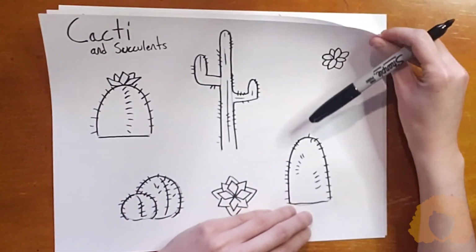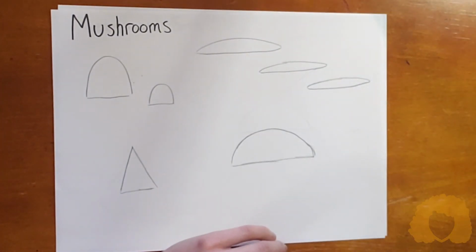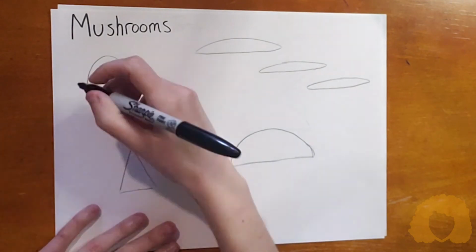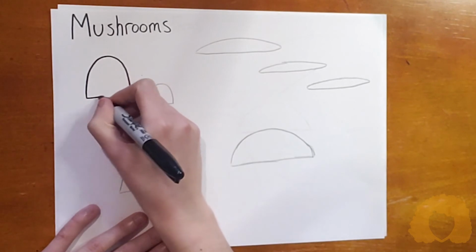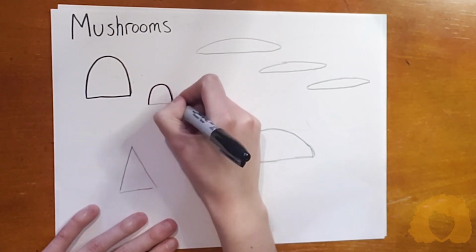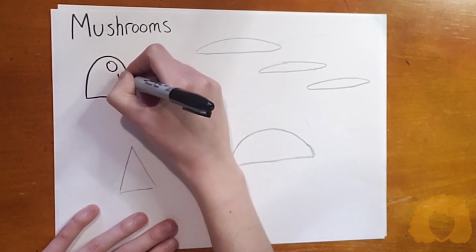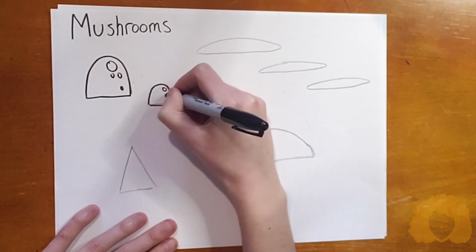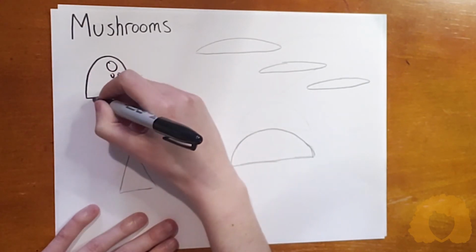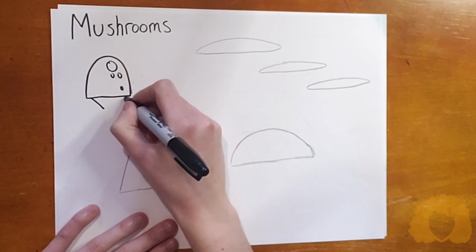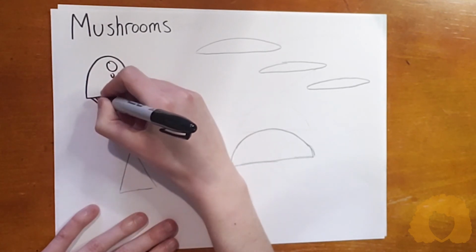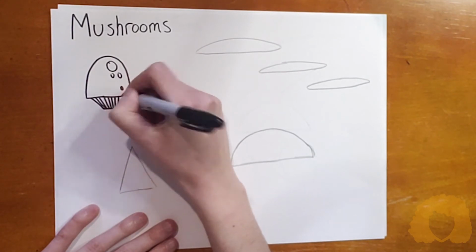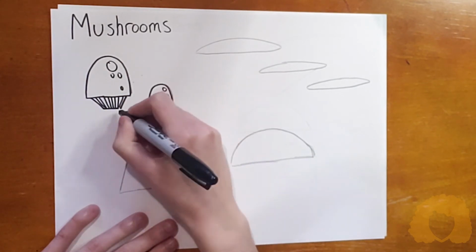Now I'm going to do some fungi. Mushrooms. They're great. They're just like cacti in the fact that they often take the form of ovals cut in half, or more just like elongated ovals. I like to put a trapezoid at the bottom and add the gills. Lines, lines, lines. And a stem.